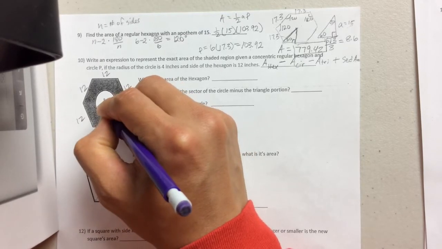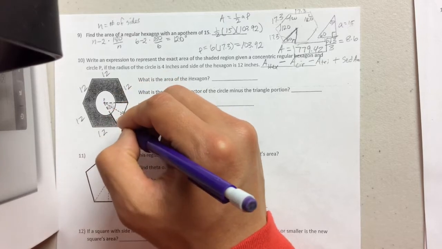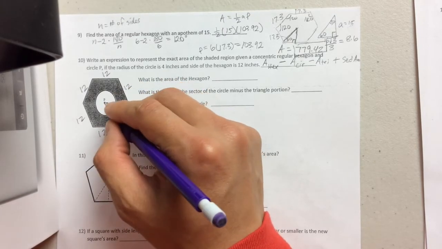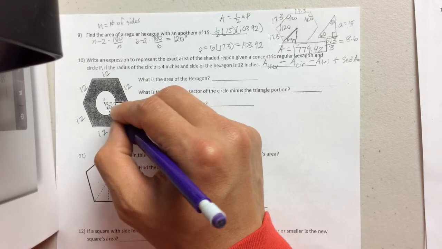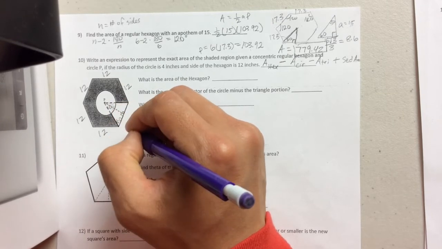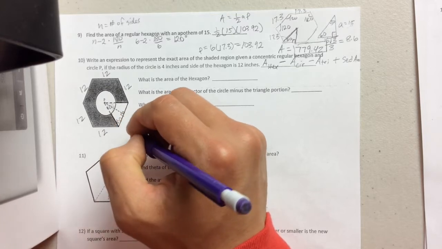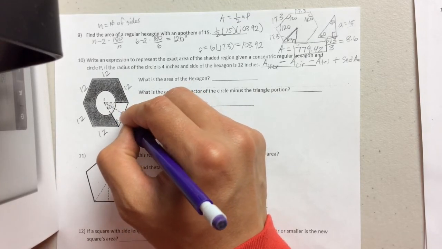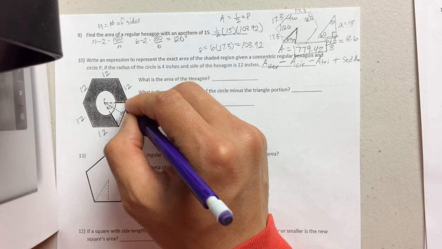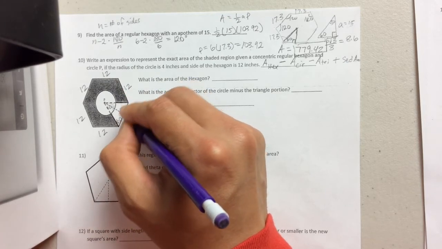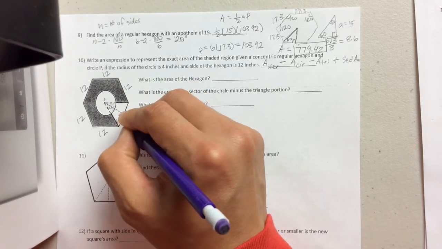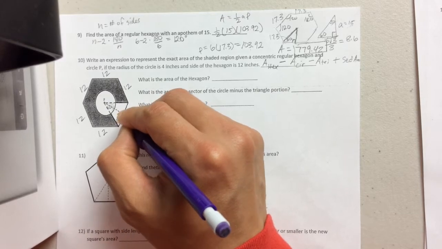So you have a 30-60-90 triangle. The apothem is the longer leg, and across from 30 is the shorter leg. The apothem divides this side in half, so if this side is 12, half of it, from the apothem to the edge, is 6.